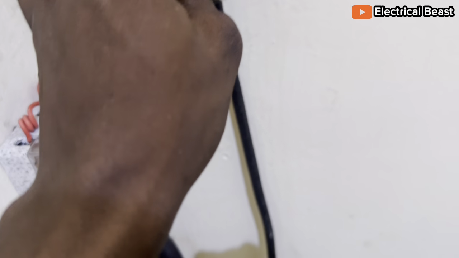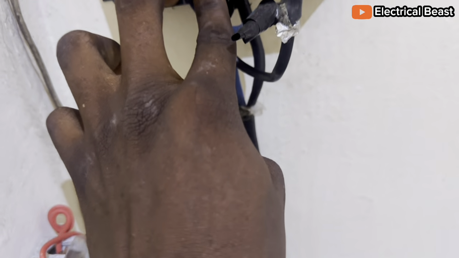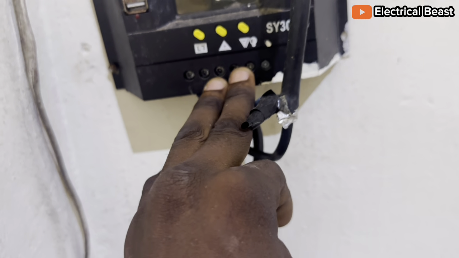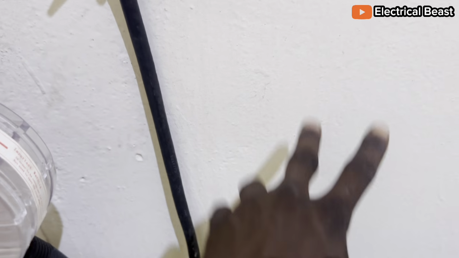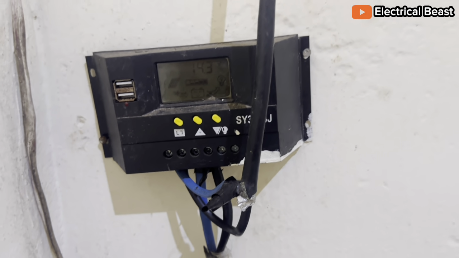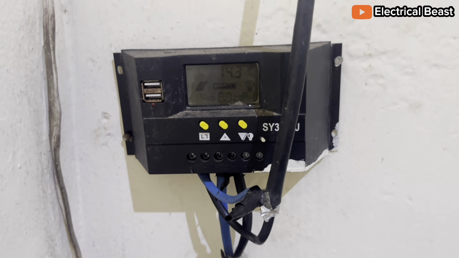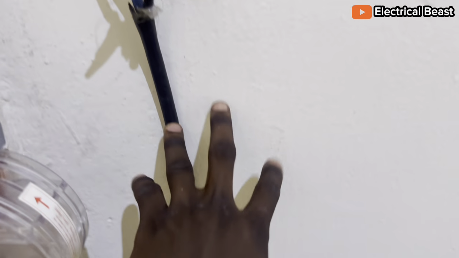So this one is actually supposed to come from here. From here to this input, you have the battery connection from here to the battery. Then there's supposed to be a breaker here for the battery. This is my setup, don't mind me. Solar installers, we are very stubborn. We don't like to do these things, but we only do it for customers. Okay, so it goes to the battery breaker here.